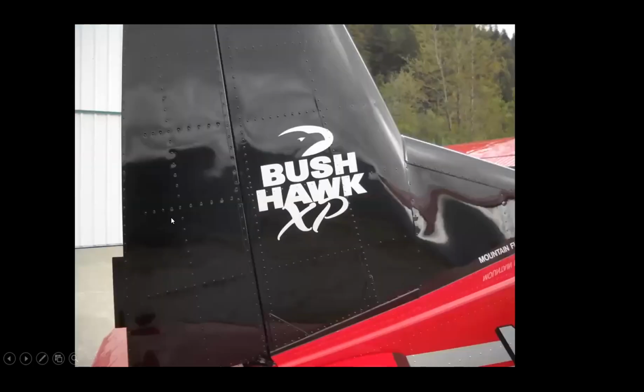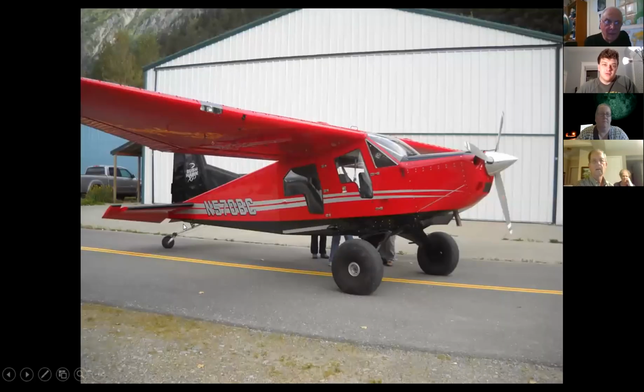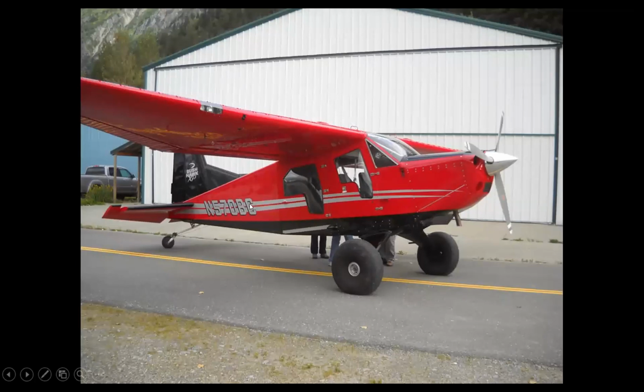And this is what we're going to go flying in. This is a Bush Hawk XP. Its name is November 570 Bravo Charlie. And it holds 5 people, including the pilot. So the pilot plus 4 passengers. Now, I used to fly a Cessna 172 and also a 182. And they had much, much smaller wheels than this plane does. So this has big, gigantic wheels so it can land in rather rough terrain.